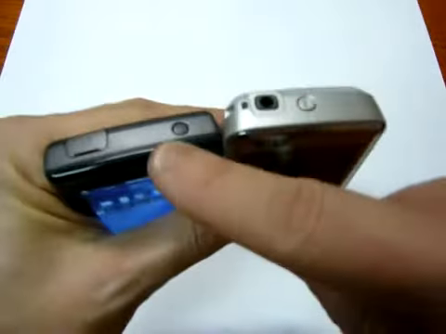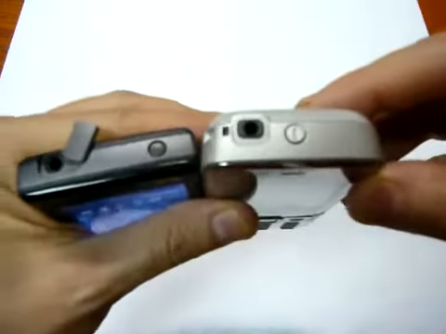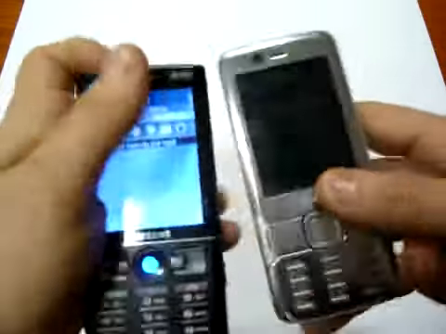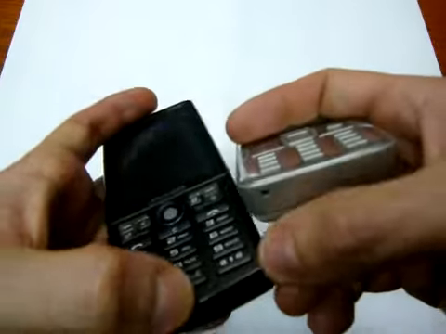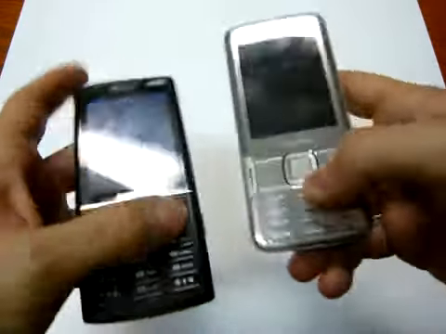On the top, for both, we have the turn on, turn off button, and also on the Nokia there is a 3.5mm jack for your headphones. The microphone on the Nokia is on the bottom. Instead, the microphone of the Samsung is in the front part.